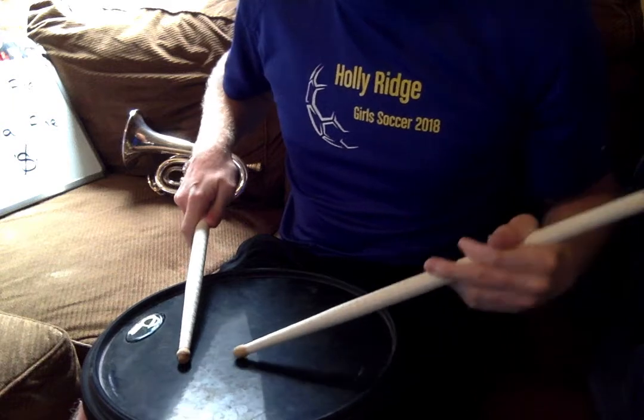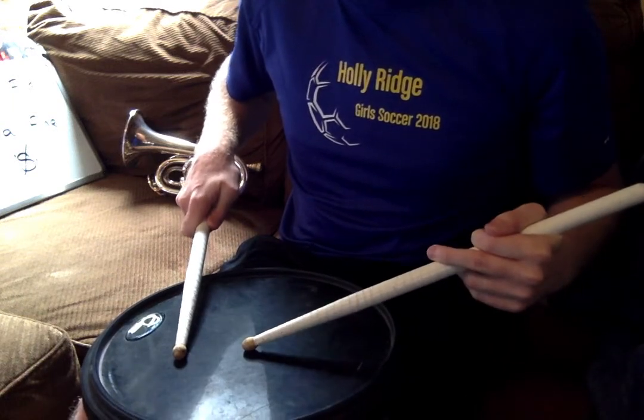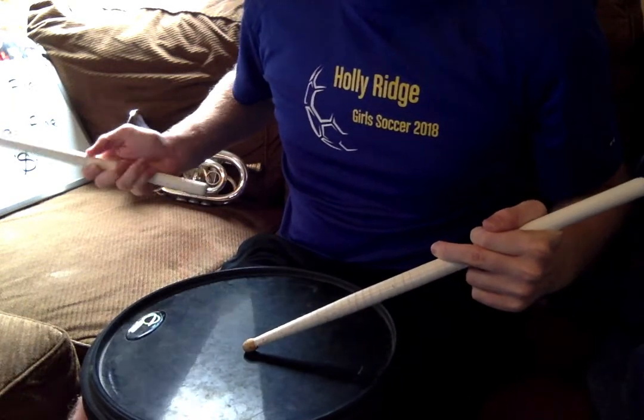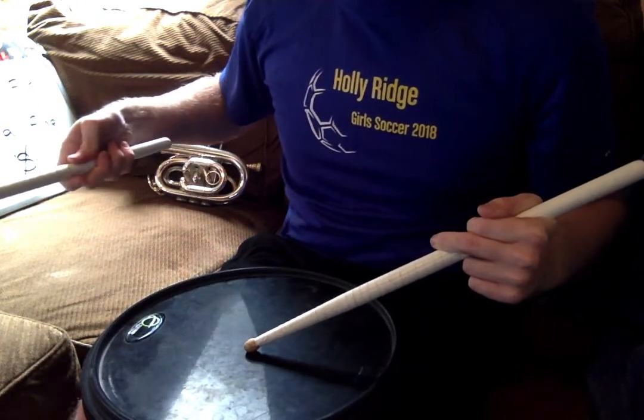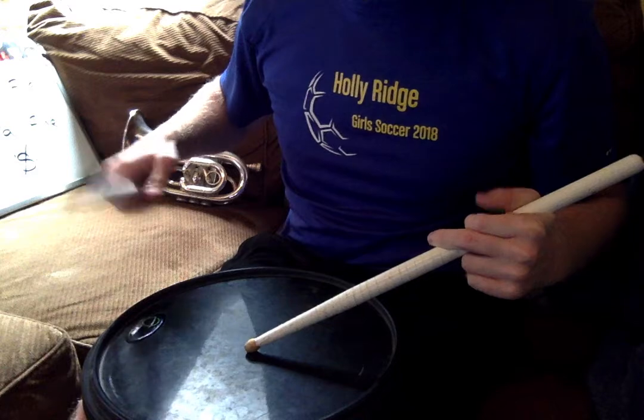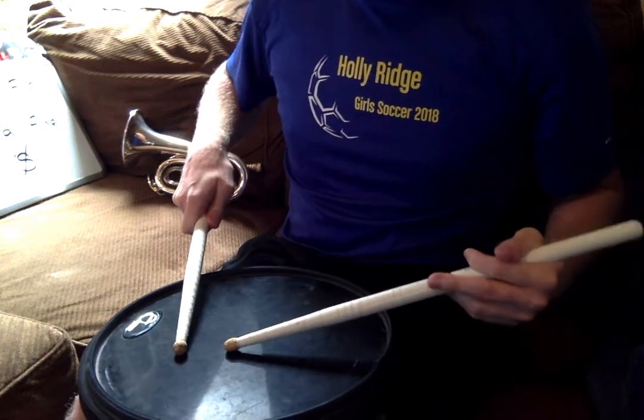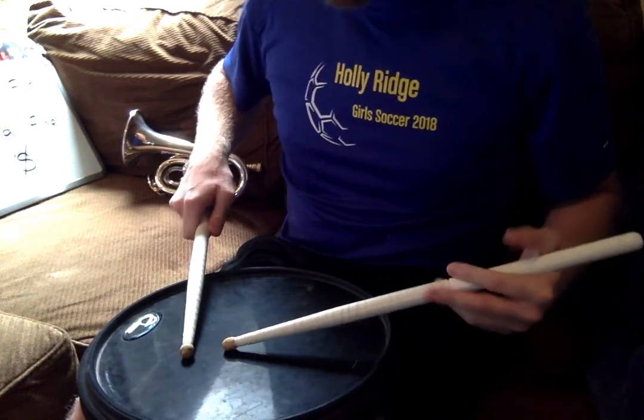Here we go. For percussion, very beginning of 128. Make sure to take the roll at the very end of the DS al Fine. That leads directly into that first note at measure 13 where the sign is, okay? Here we go. Here we go.